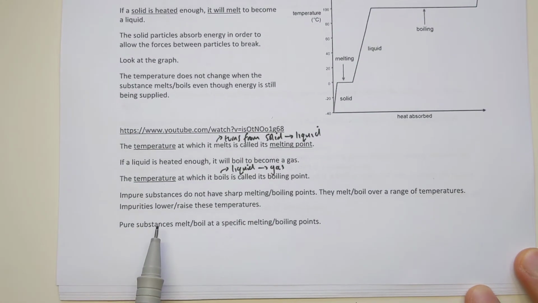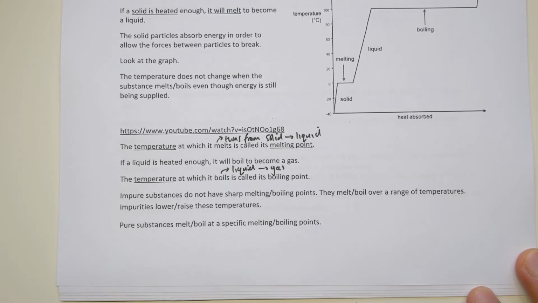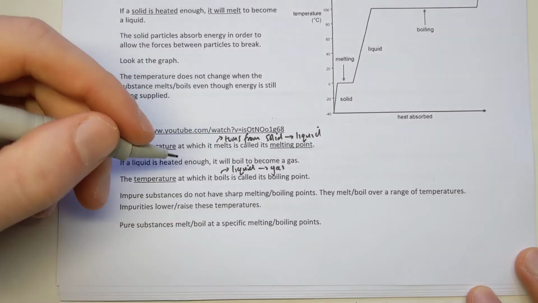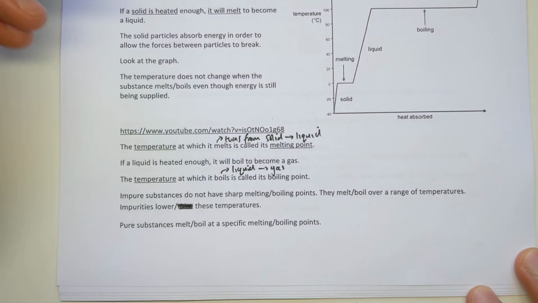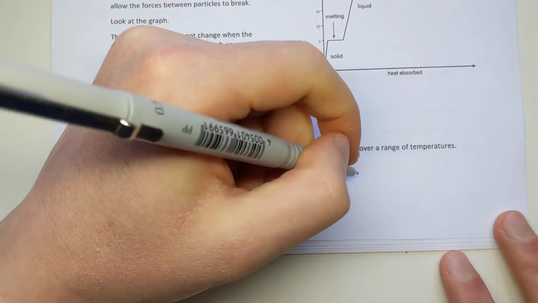The second one is when you have impurities, when you have mixtures added to a substance, they actually lower the melting points. There's a wee mistake in the notes here. So I put that all together. Whenever you have impure substances, there's two differences about their melting points and boiling points. First difference is they now melt and boil over a range of temperatures, and they also melt and boil at a lower temperature. What it looks like is this.